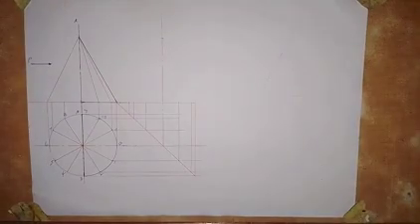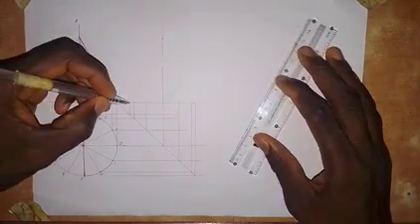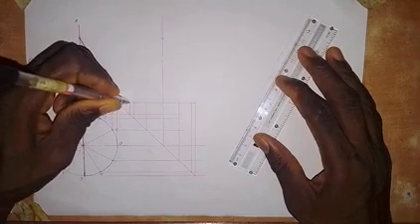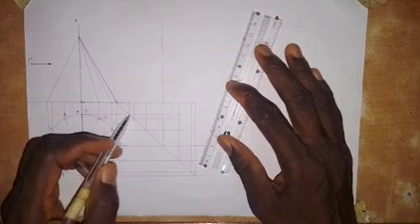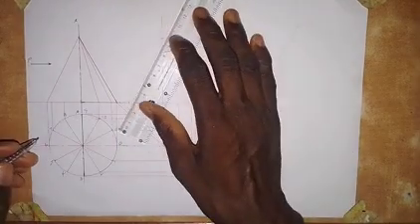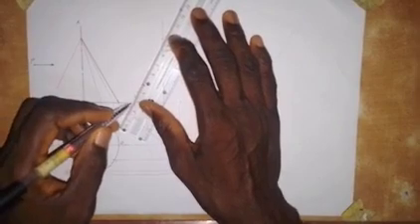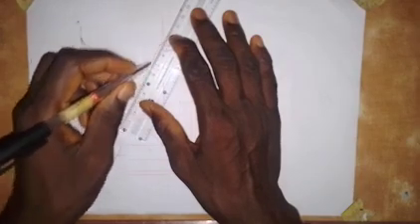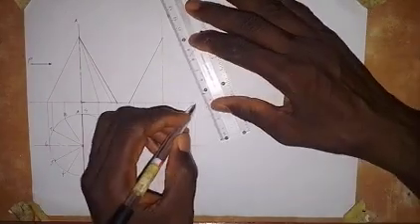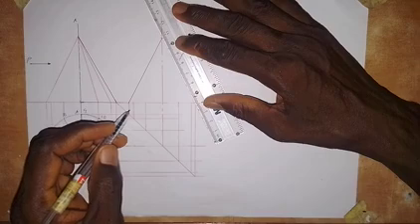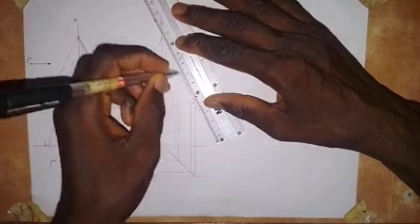So what I need to do now is join. This point here is point 9. We are going to connect this point because I produced this horizontal line from 9. So I'm going to connect this point together with the apex of the cone. I make it a thick line at once. And also this is 3. So this point here, I will connect it together with the apex of the cone, like this.